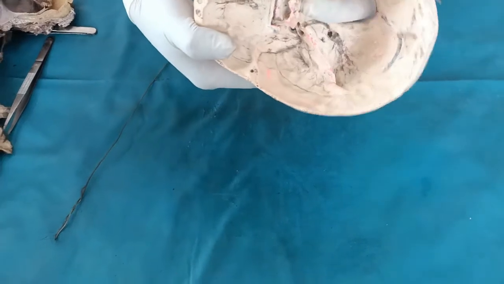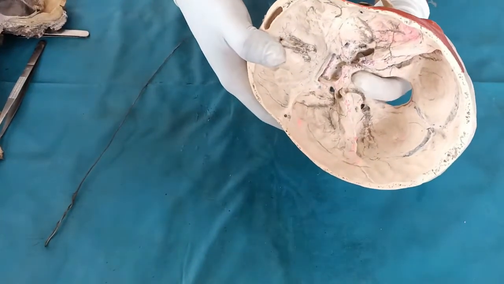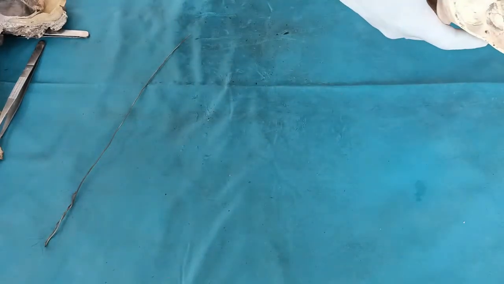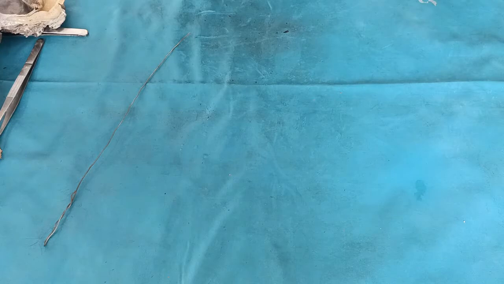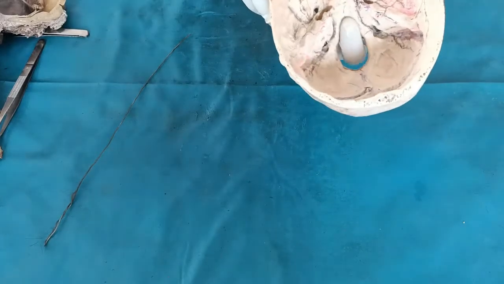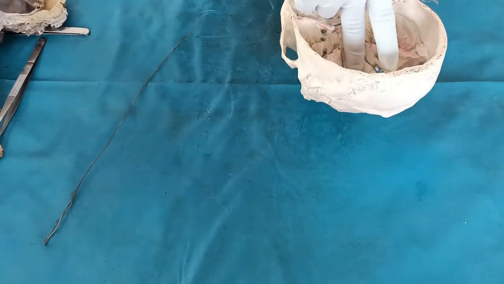What is this? Sphenoid bone, the body of the sphenoid. Here is the occipital bone, and this is the body of the sphenoid. Both will be fused and form a sloping surface of the bone. This sloping surface of the bone is what we call the clivus. This is the clivus.